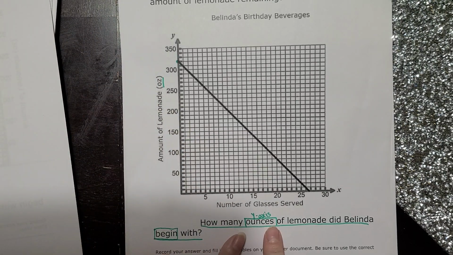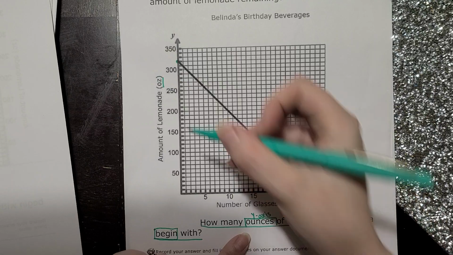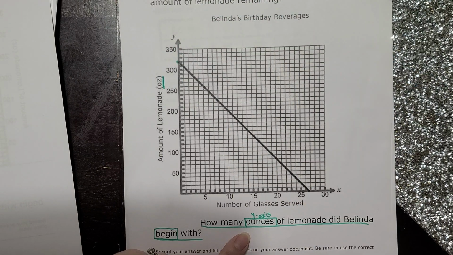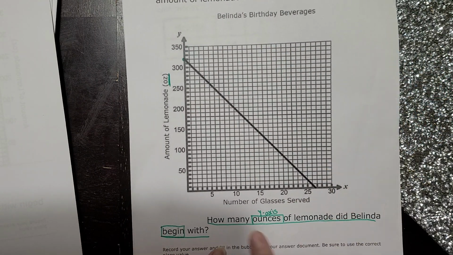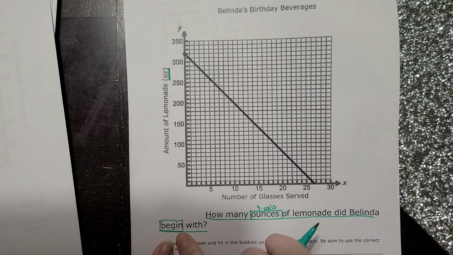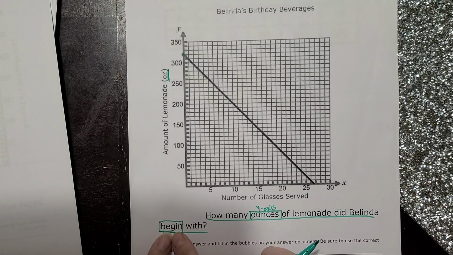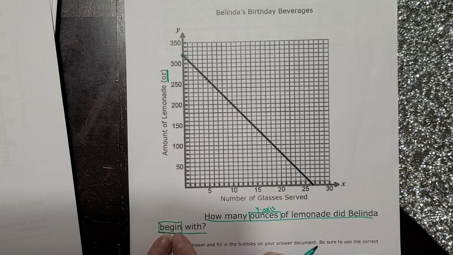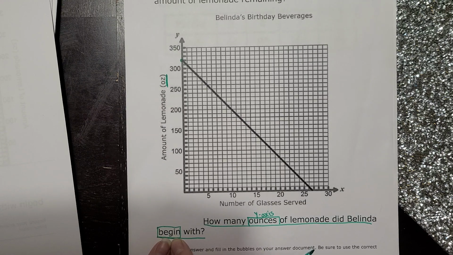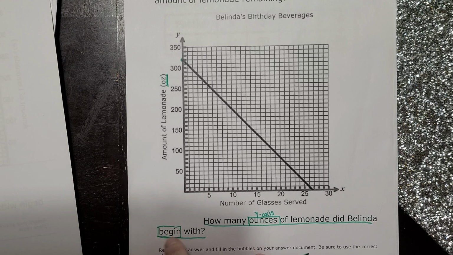Okay, I've already kind of cubed this. How many ounces? I know I can find the ounces on the y-axis. I see that label. Okay, and it says begin. So I want you to think, where am I going to look to find how many ounces we begin with? Okay, what is it asking me to find? Go ahead and pause the video and decide, what is it asking me to find?